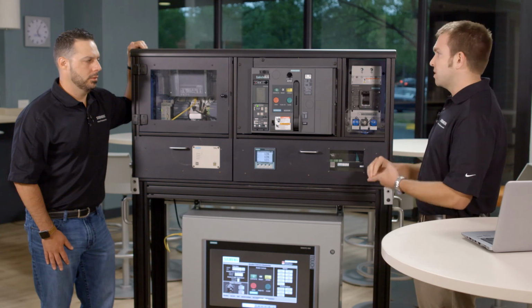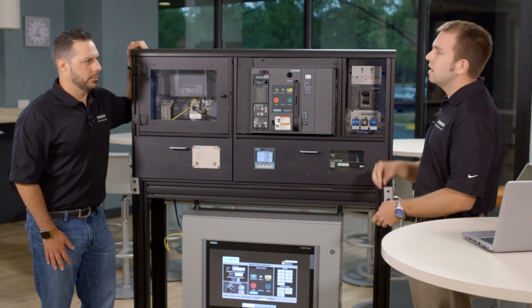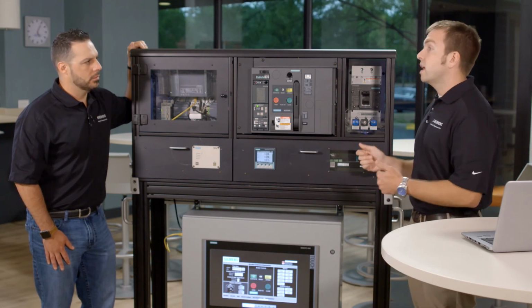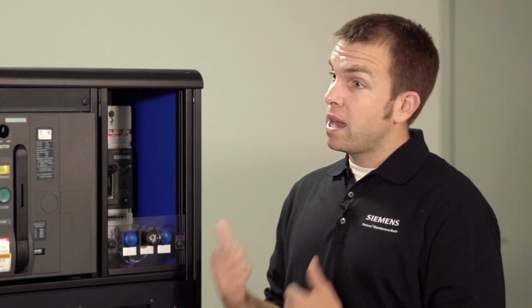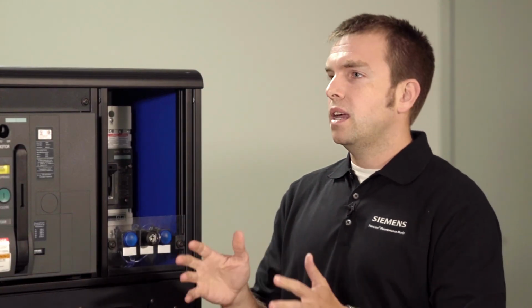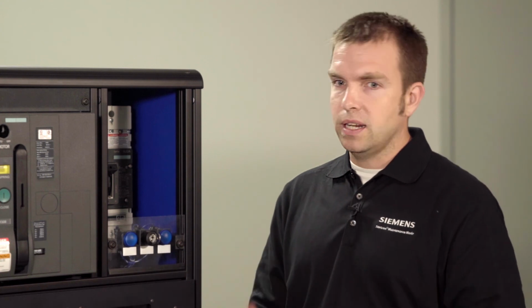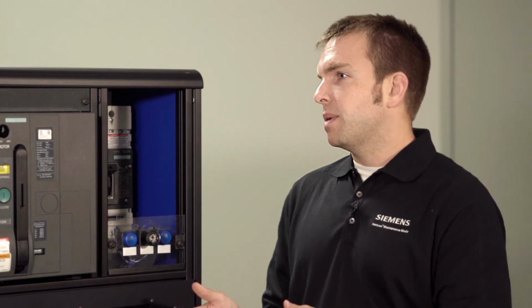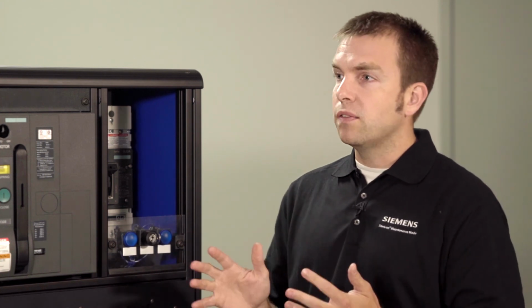So for example, if I need to adjust my short time and instantaneous, I can adjust that. If I only want to adjust my instantaneous, we can do that as well. And one of the big competitive advantages we have in that is we can set the instantaneous, if you do an arc flash study, to whatever level you need. It doesn't have to be 2x. We ship it out of the box at minimum, but you can set it to whatever level you need.